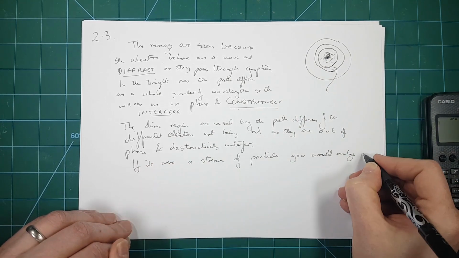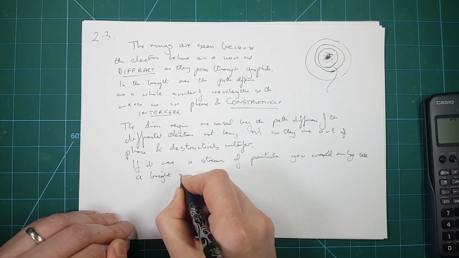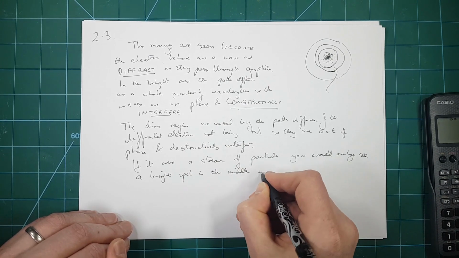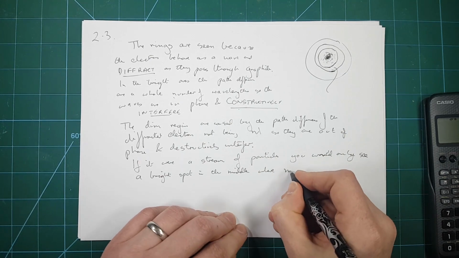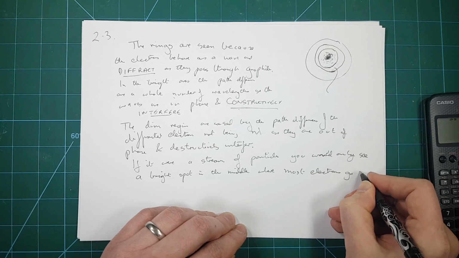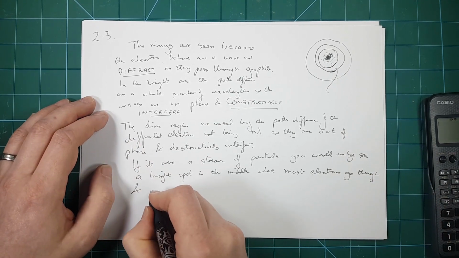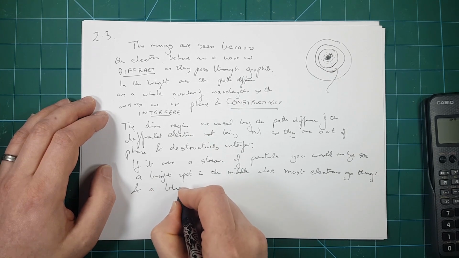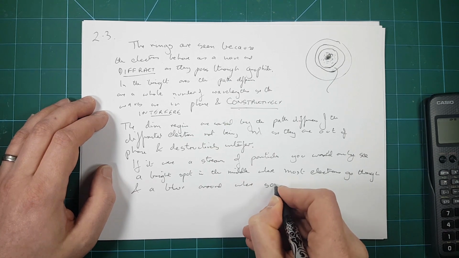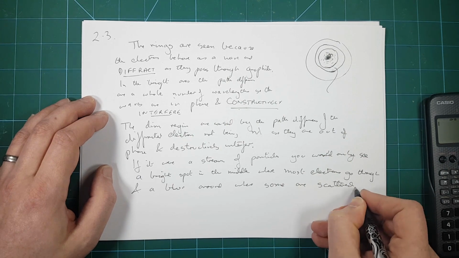You'd only see a bright spot in the middle where most electrons go through, and a blur around where some are scattered, and it's a reducing amount.